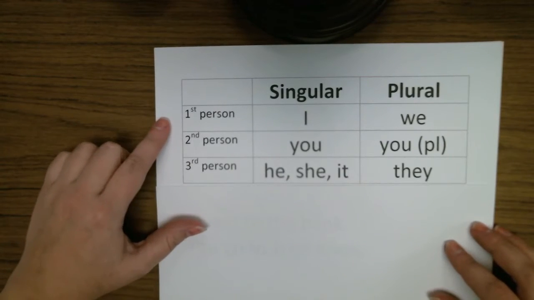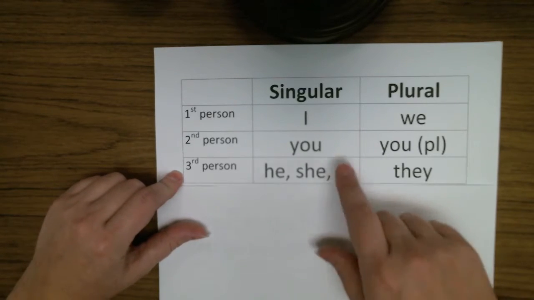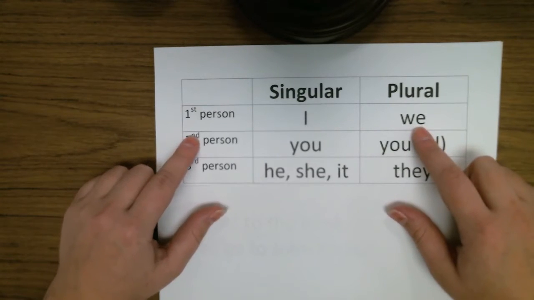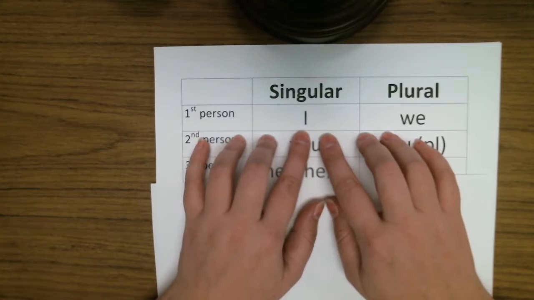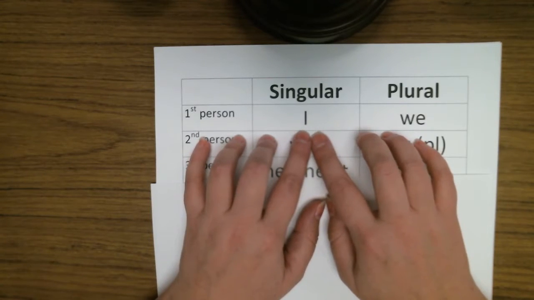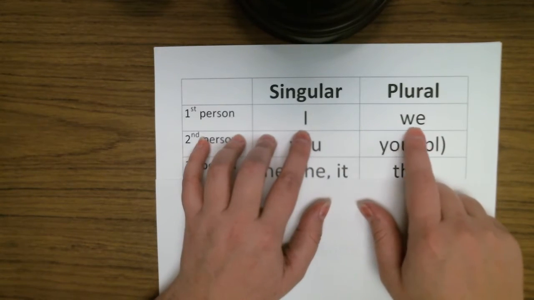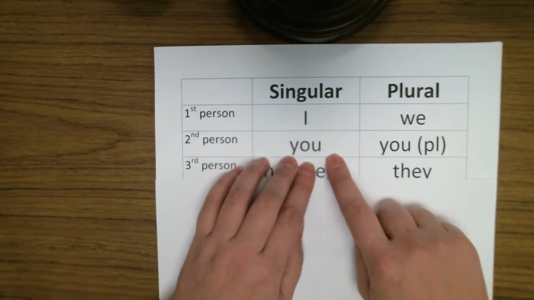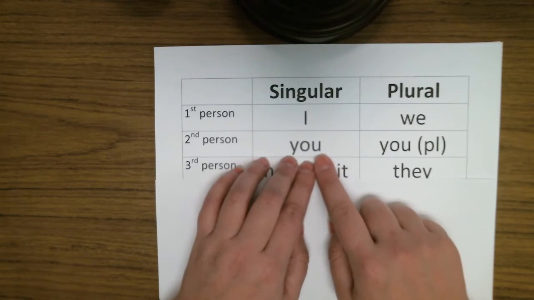So we've talked before, especially in our reading stuff, about first person, second person, third person. And then obviously singular and plural is pretty easy to understand. If I think about first person, that means that I am involved in who's talking. So if it's first person singular, it's just me, and I would say I. If it's the subject of the verb, I'm doing the action. I am talking. If it's plural, it means it's me and a bunch of other people, so we.